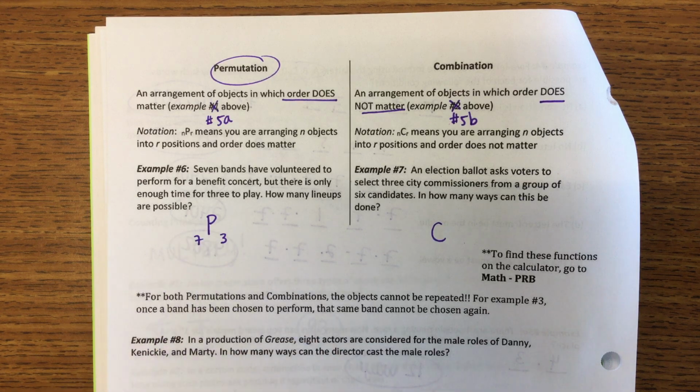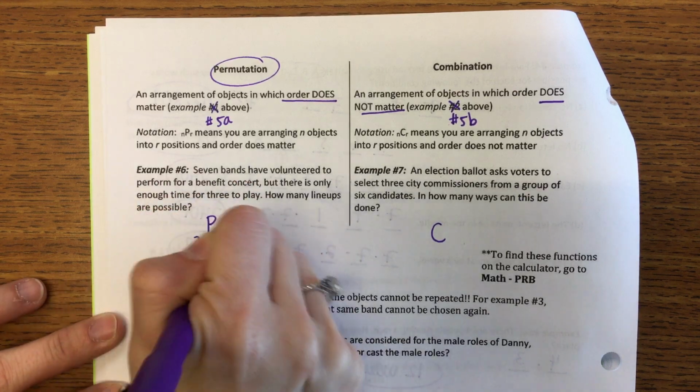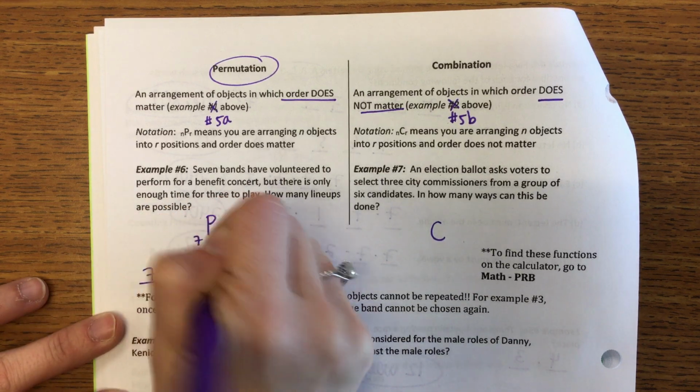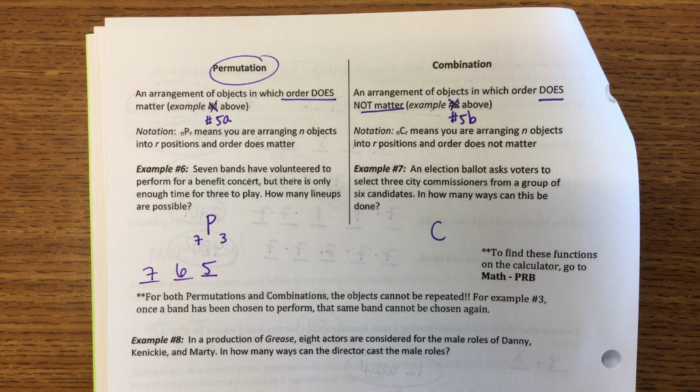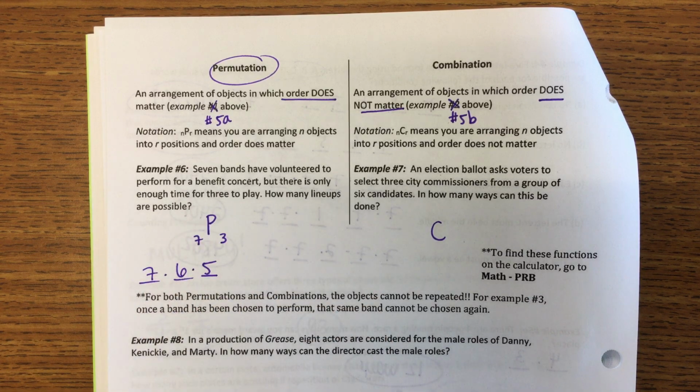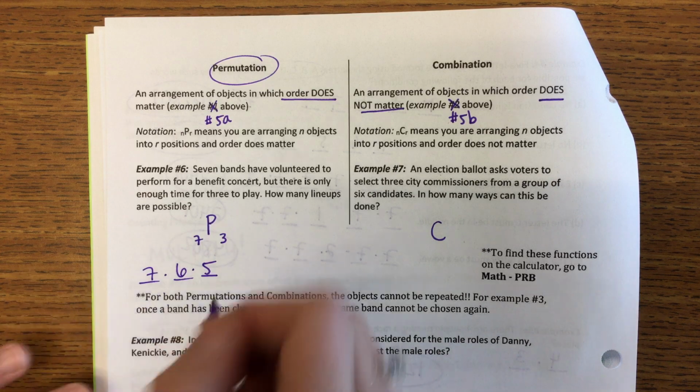Okay, this we actually already know how to do. I have 7 options for the first band, 6 for the second band, 5 for the next band. Right, you guys already know how to do that? Okay, so that gives us 210.